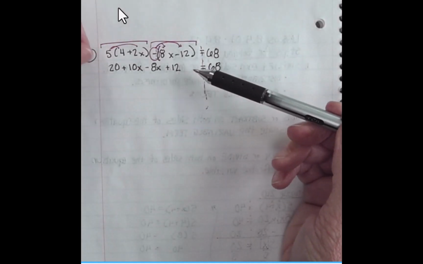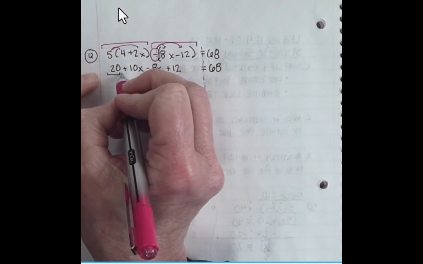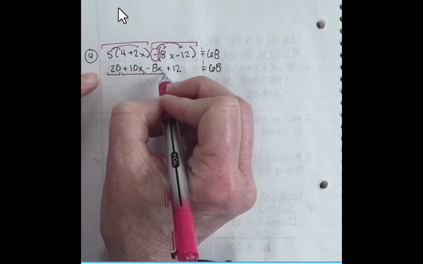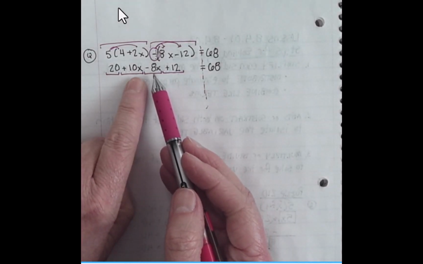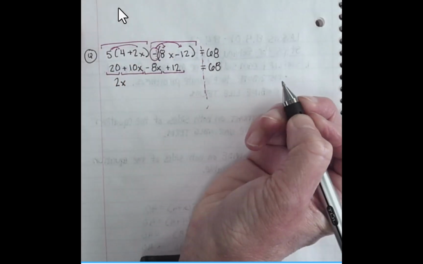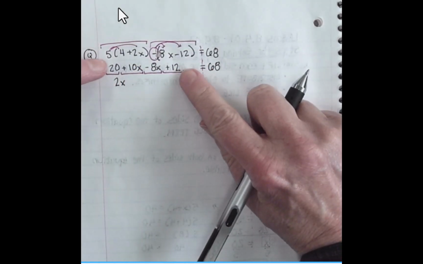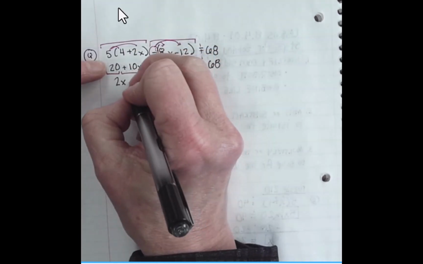We're going to check now to see, can we combine any of these terms? There's 4 terms here. Here's one, here's one, here's one, and here's one. They're separated by plus and minus signs. And the 2 middle ones are variable terms that I can combine. If I take 10x and subtract 8x, that's 2x. And I can also combine the first and the last one. Those are just constant terms. 20 plus 12 is 32.